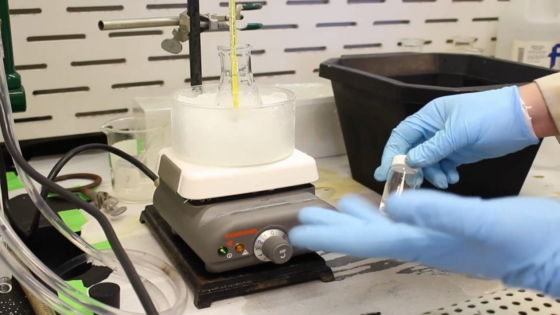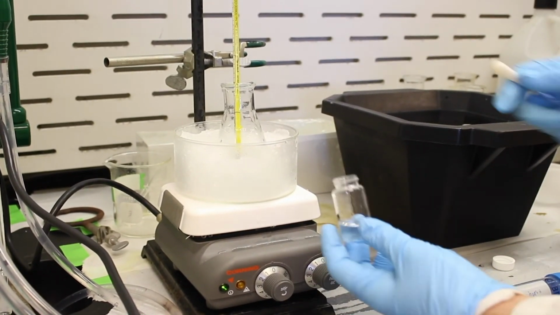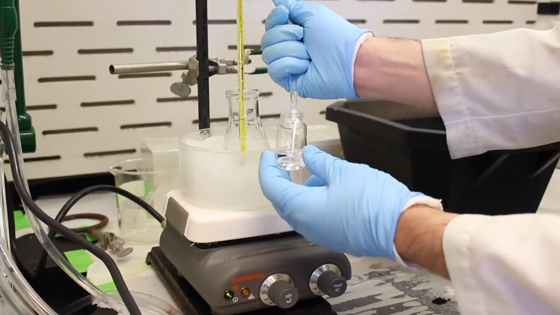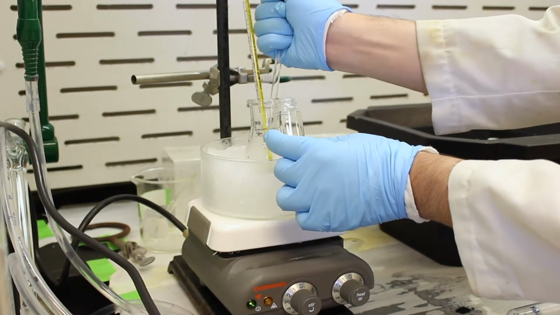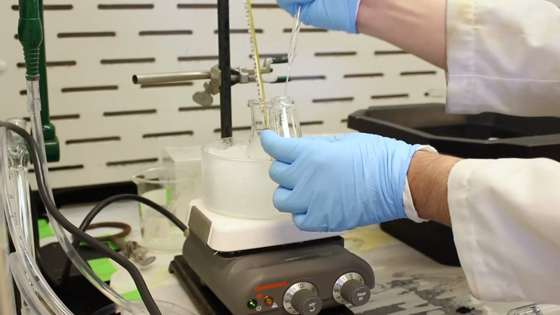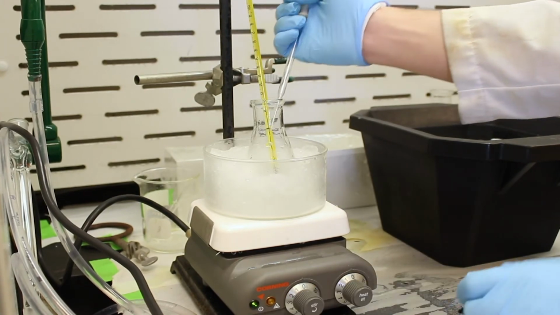Okay, so I changed my glove. We're all good. Now we're going to take our starting material, our methyl benzoate, and we're just going to put it into our reaction flask. Okay, so that's all of it there.